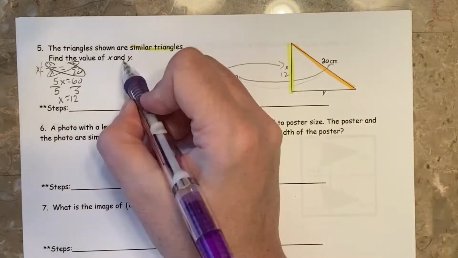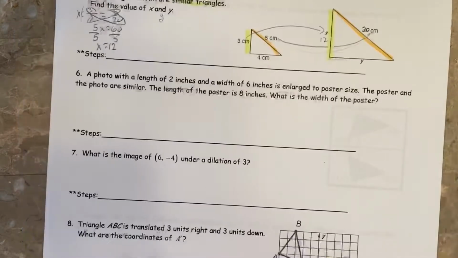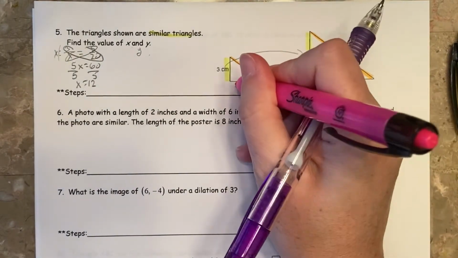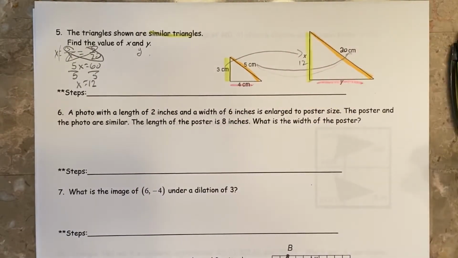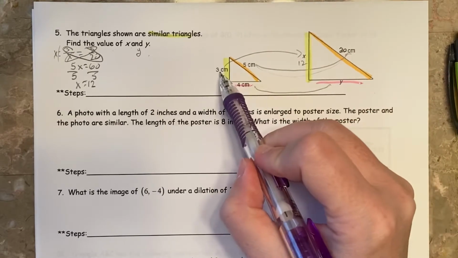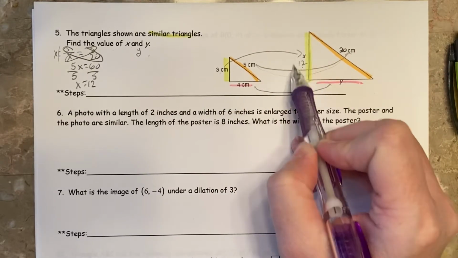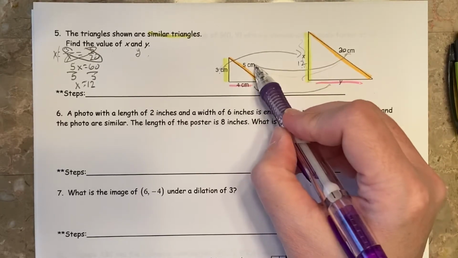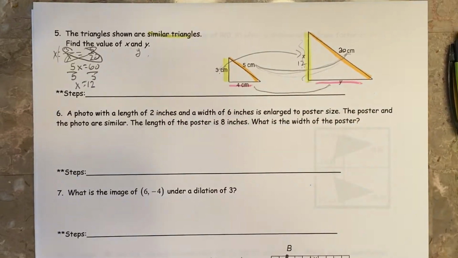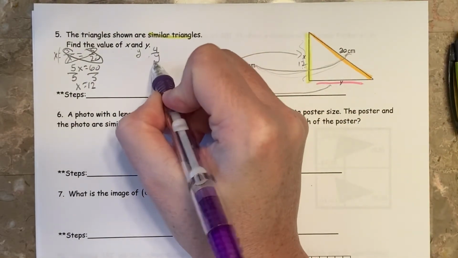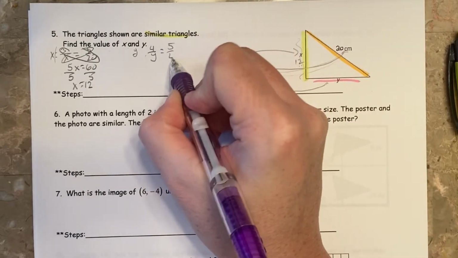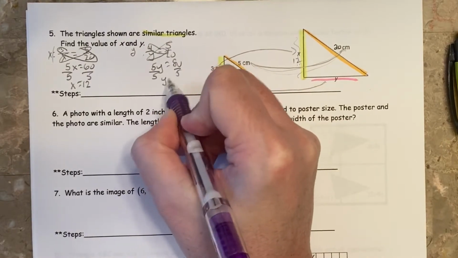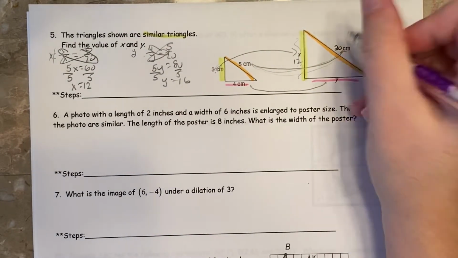Now let's do our work for y. We're going to use the corresponding sides that have the y. So now we're going to use the 4 and the y. I would not use the 3 and the 12, just in case you made a mistake over here. You're going to get the y wrong as well, so just ignore that side. But you're going to use 5 and 20 again. So 4 over y and 5 over 20. Cross multiply, 5y equals 80, divide by 5, and y equals 16.